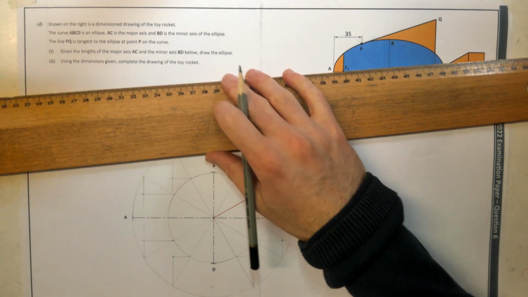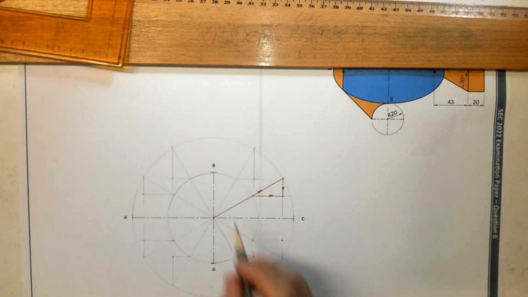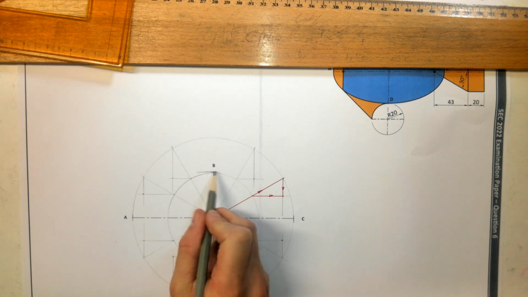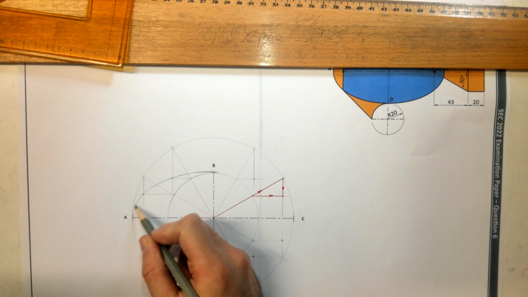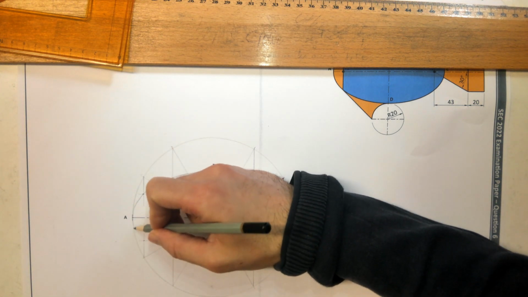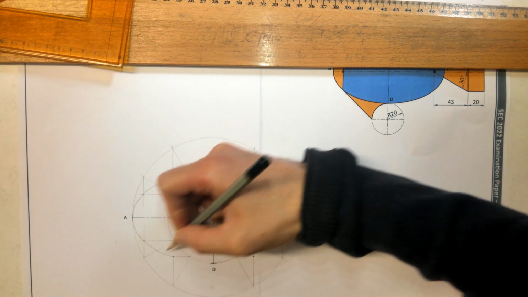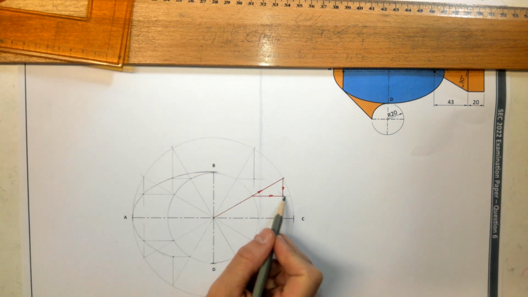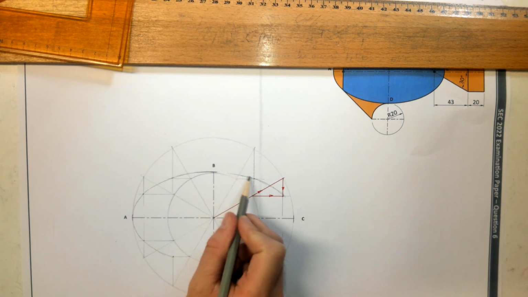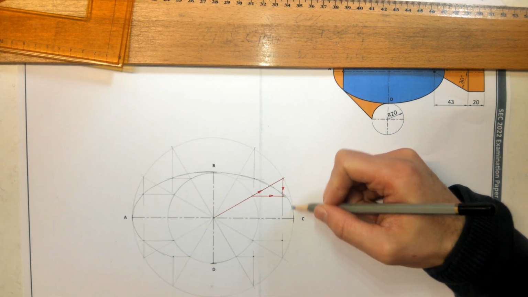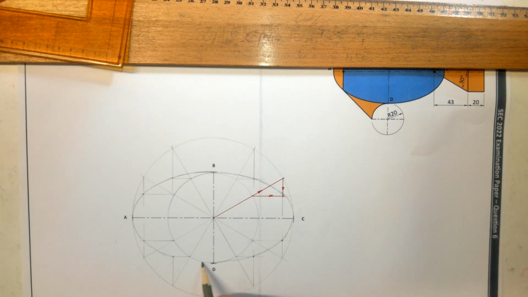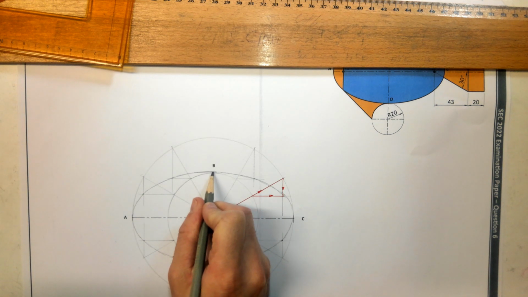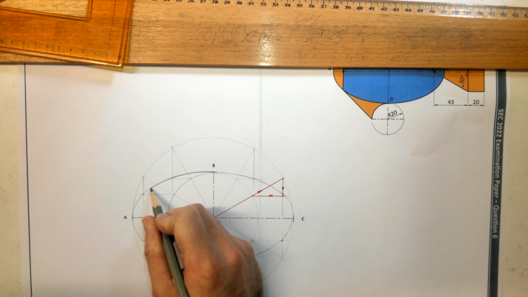Then all it's a matter of doing is drawing my curve in lightly first. So nice freehand curve going all the way around. And then afterwards, drawn in heavy then.